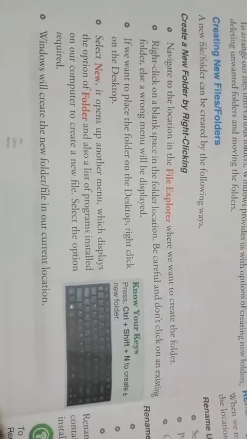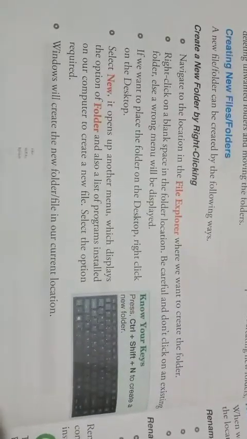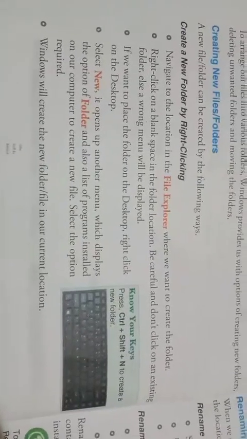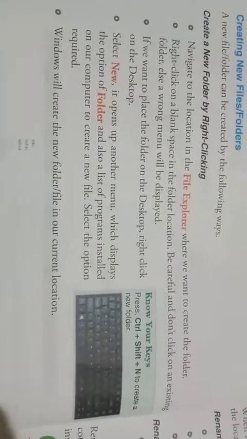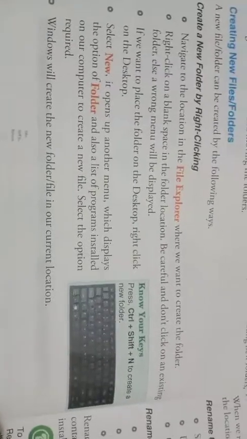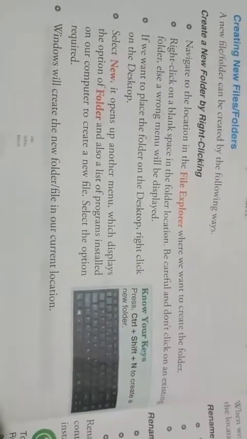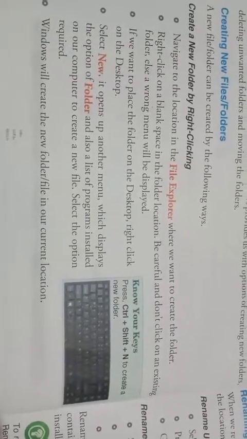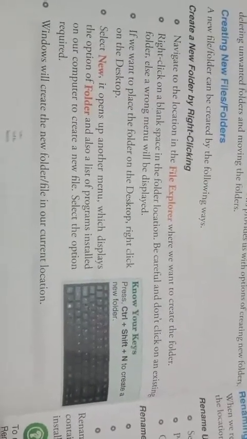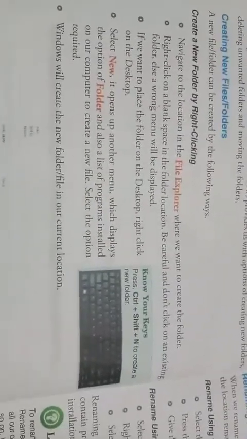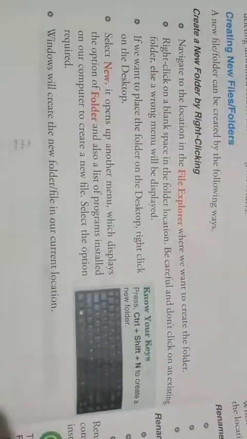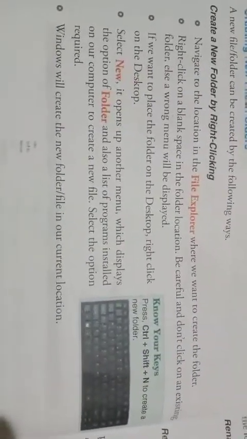So creating new files and folders is very necessary, because if you want to save or secure anything, we have to put all the material in files and folders. In the same manner, we can protect files and folders through passwords also, right? So let us discuss again. I'm going to revise the file and folders option.